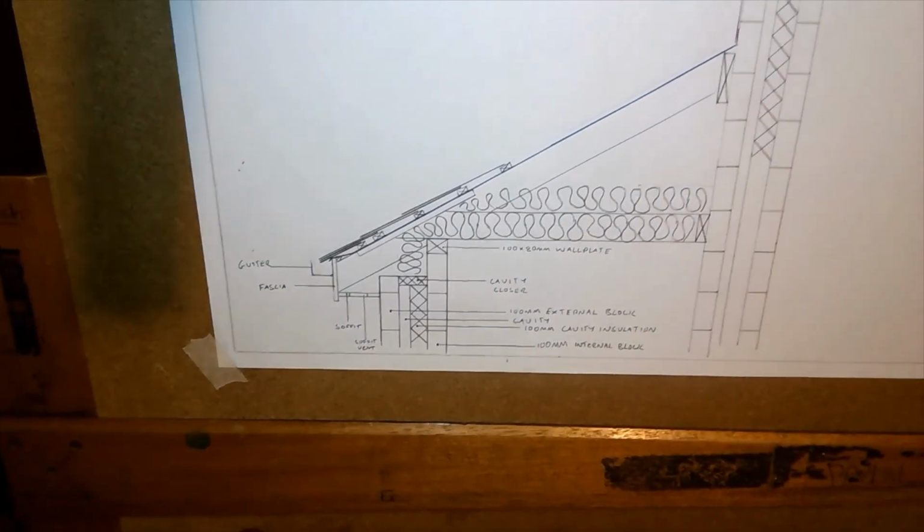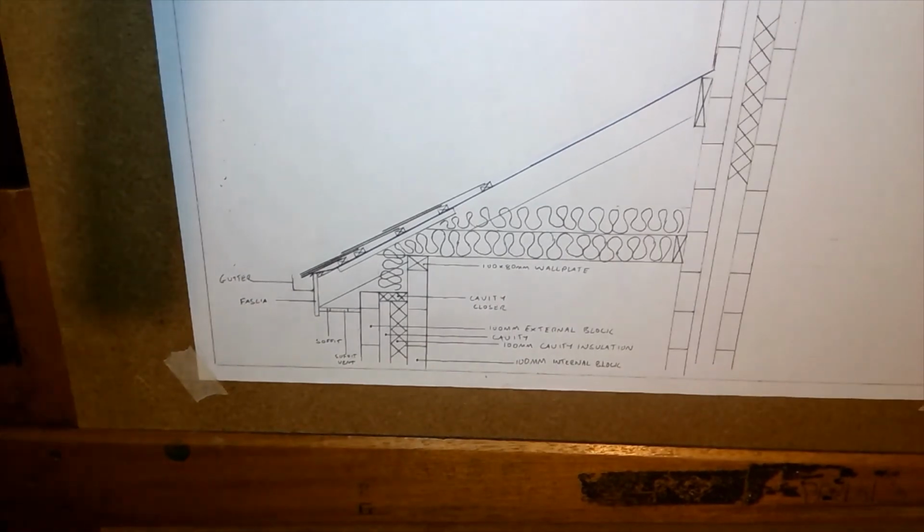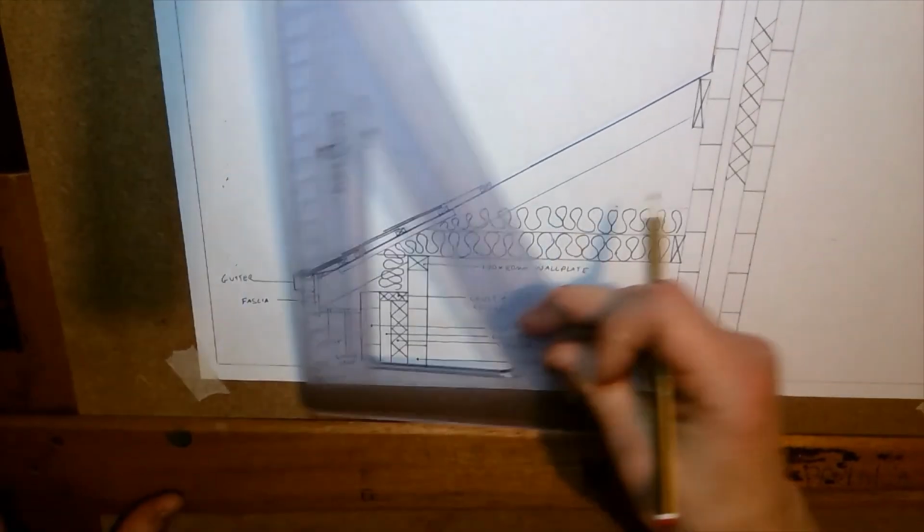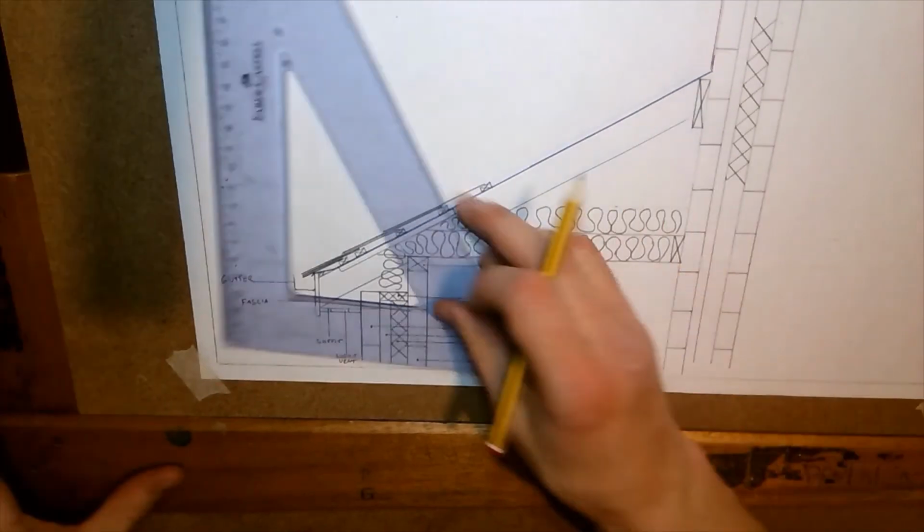Okay, and then when I'm drawing these roofing members up here, we might just kind of work out perpendicular to it.